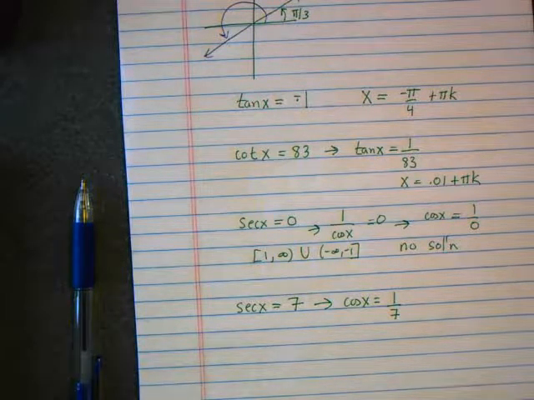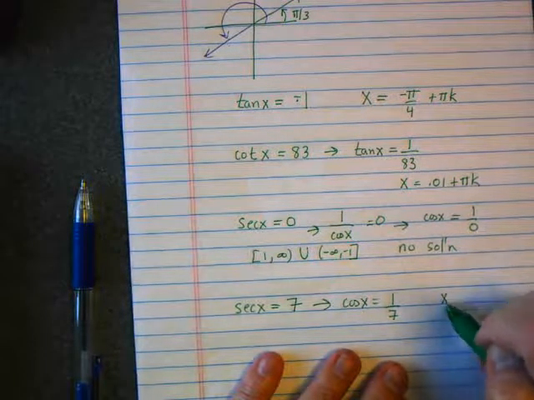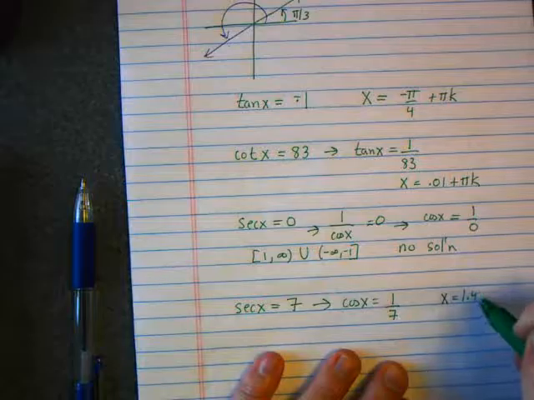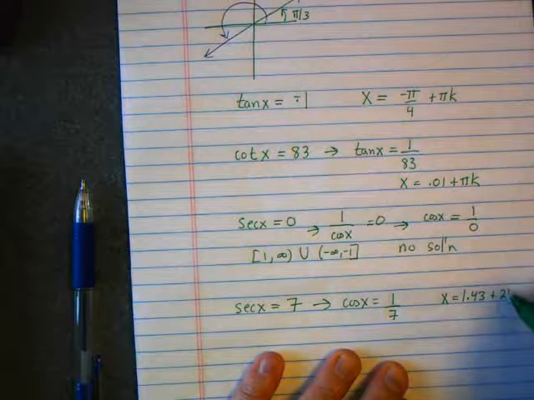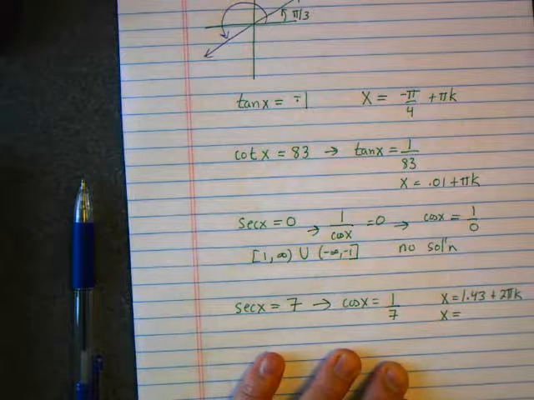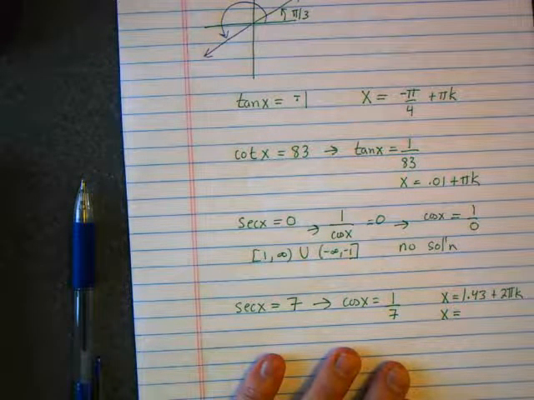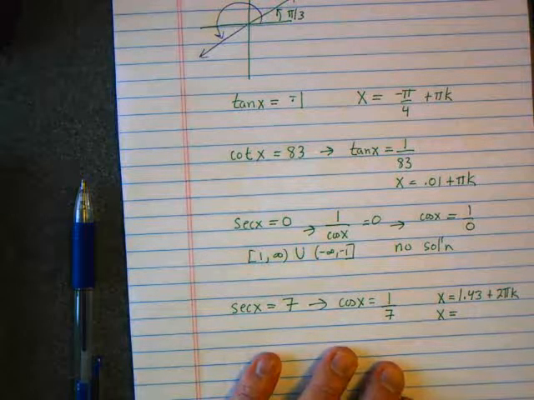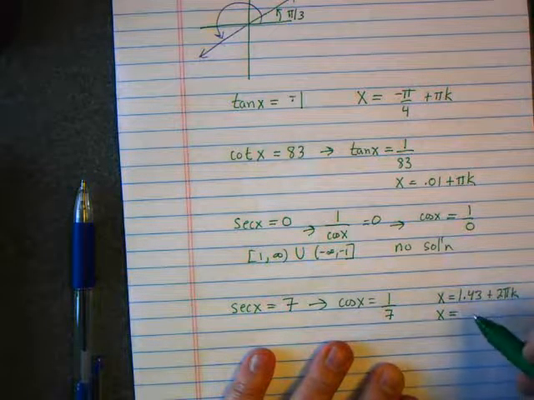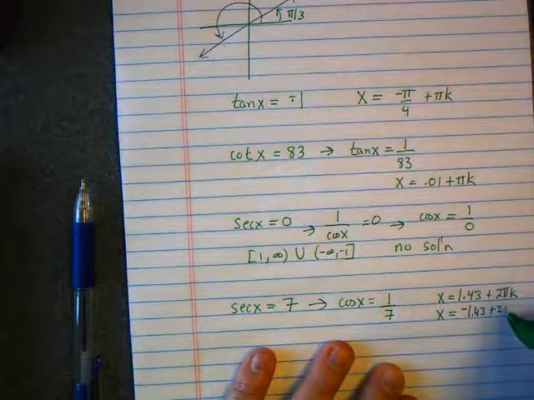Cosine inverse of 1/7, 1.43. So I would have x equals 1.43 plus 2 pi k. Or, what's the other answer? Cosine is pretty easy. You just go negative 1.43 plus 2 pi k.